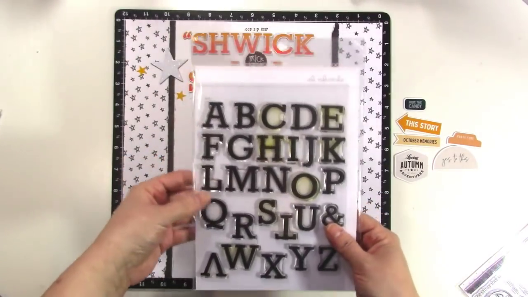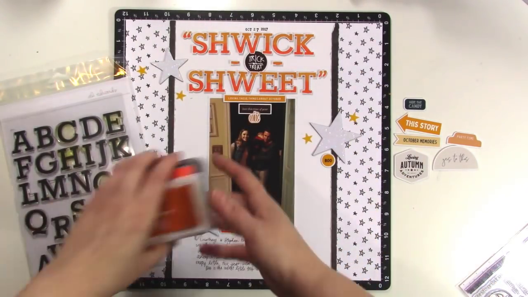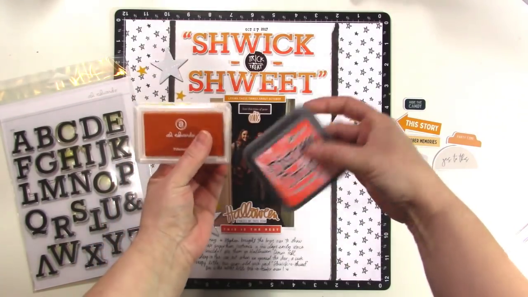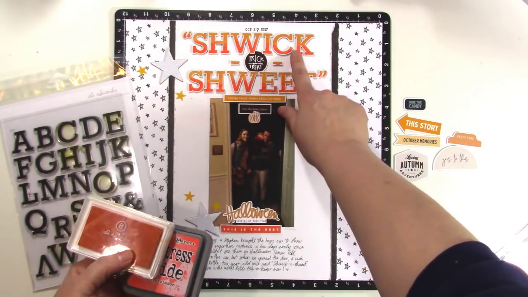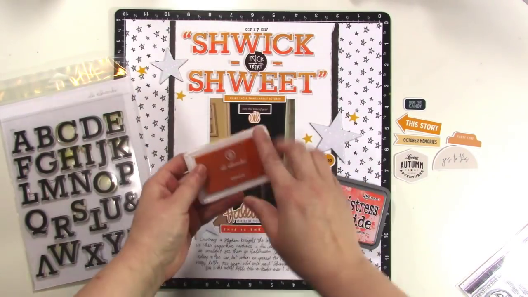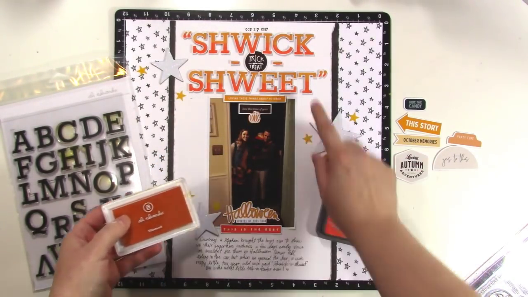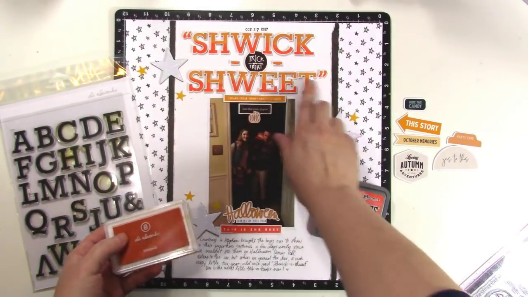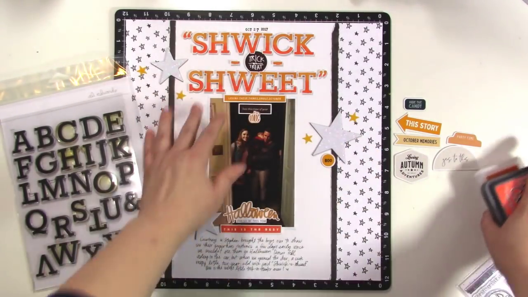I don't really care. Anyway, I did a two-tone look. I used Alie's Tillamook ink, and then I also used Distress Oxide in Ripe Persimmon, which is like this deep, almost red orange. And I just simply inked up the top half of the stamp with this ink, and then I inked up the bottom half with the Distress Oxide and stamped it. And so that way you can get kind of an ombre or two-tone look. And so that's what I used for that.